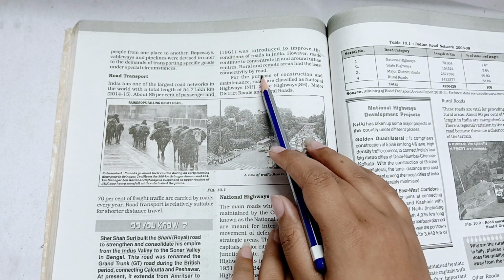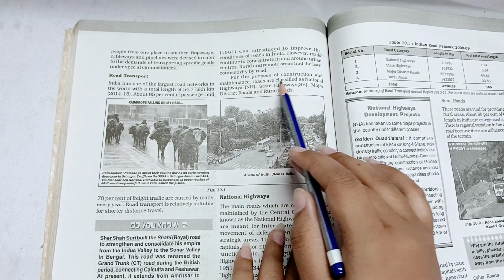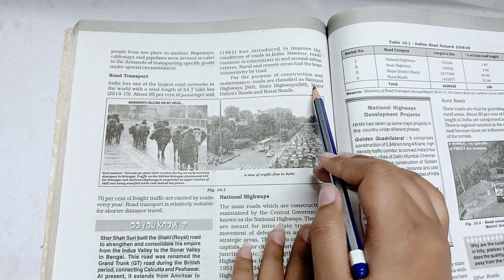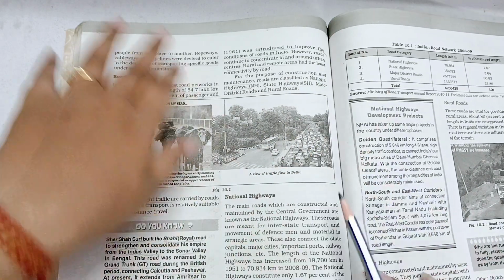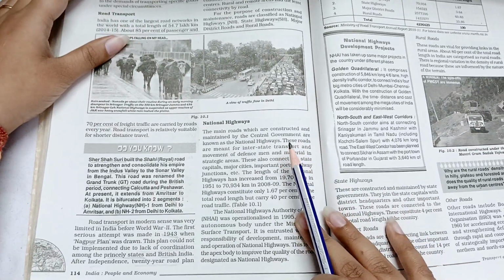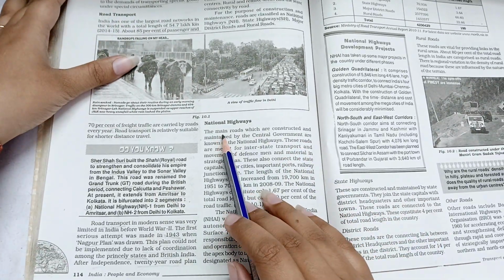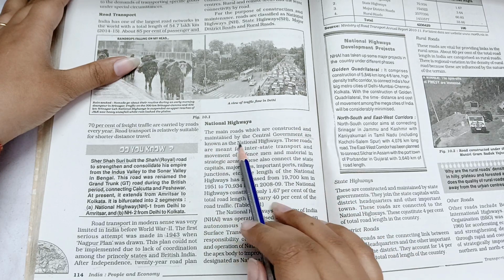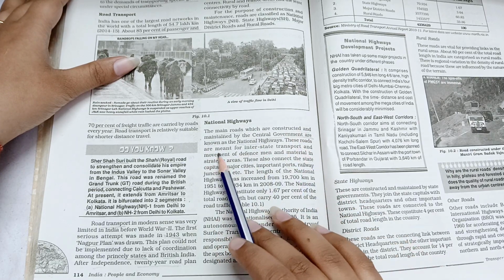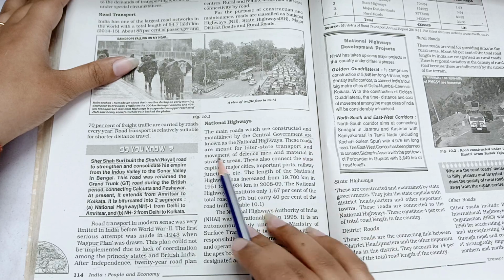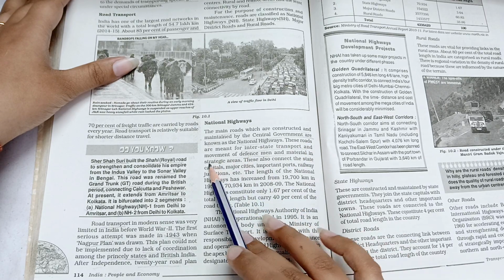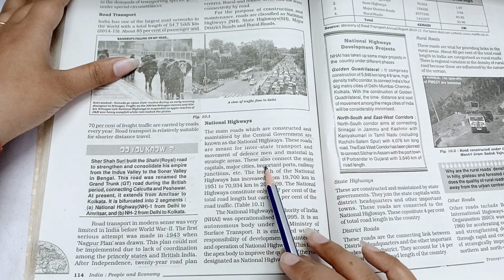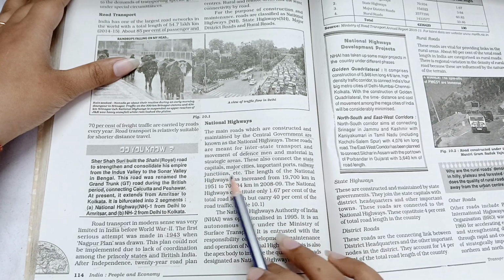For the purpose of construction and maintenance, roads are classified as National Highways, State Highways, Major District Roads, and Rural Roads. National Highways. The main roads which are constructed and maintained by the central government are known as the National Highways. These roads are meant for interstate transport and movement of defense men and material in strategic areas. These also connect the state capitals, major cities, important ports, railway junctions, etc.